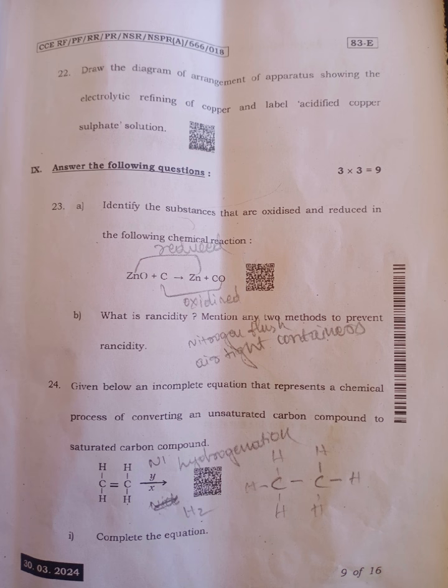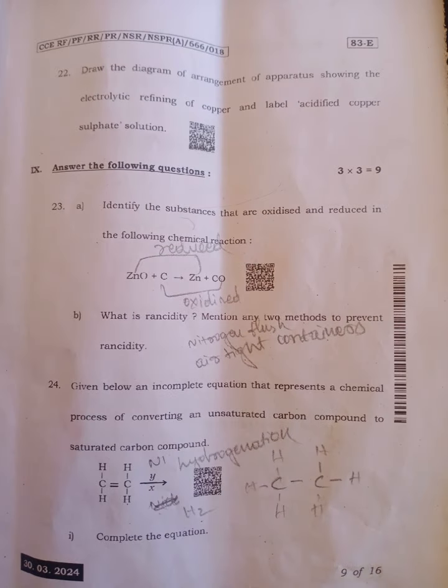And here, the 24th question, given below is an incomplete equation that represents the chemical process of converting an unsaturated carbon compound to a saturated carbon compound. So here they have given ethene. To this ethene we have to add hydrogen. That process is called hydrogenation. In the presence of nickel as a catalyst, we can convert ethene to ethane, meaning unsaturated carbon compound to saturated carbon compound. That is called hydrogenation.